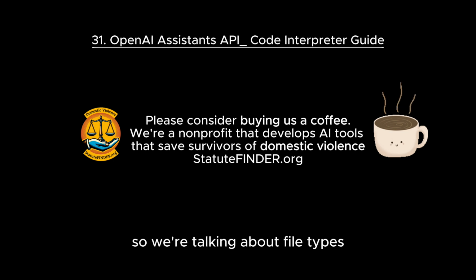All right, so we're talking about file types. Code Interpreter can handle a really wide range of them, from simple text files to those you probably use every day, like spreadsheets and images. Let's break it down. What are some examples of those text files it can work with?